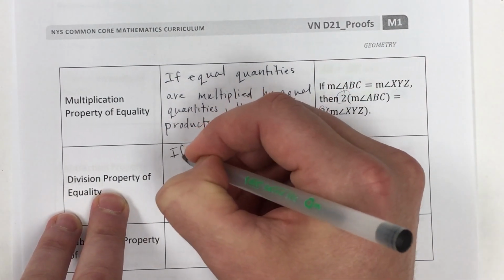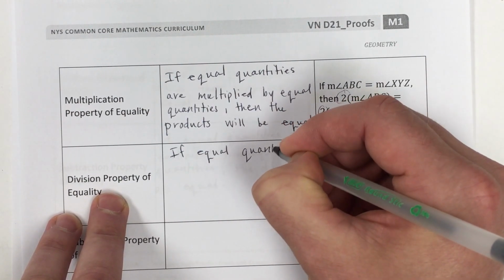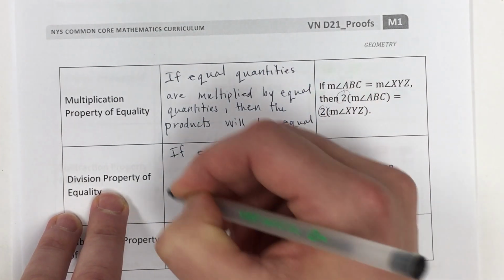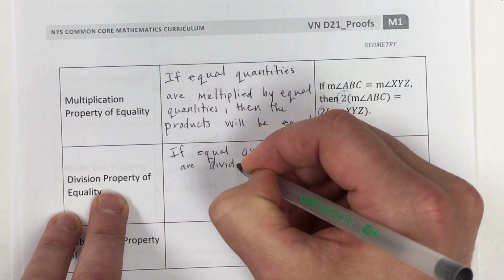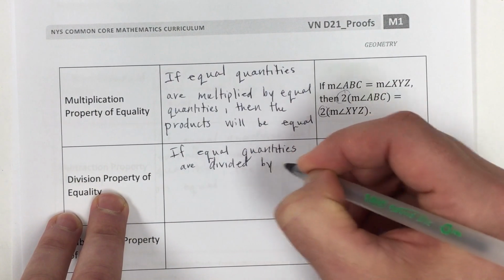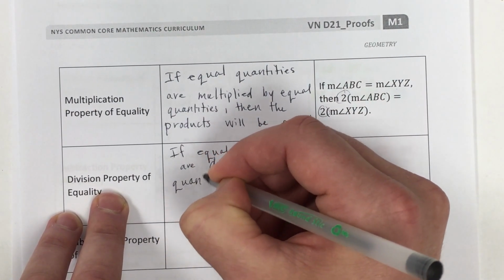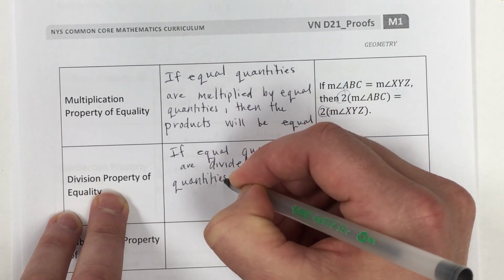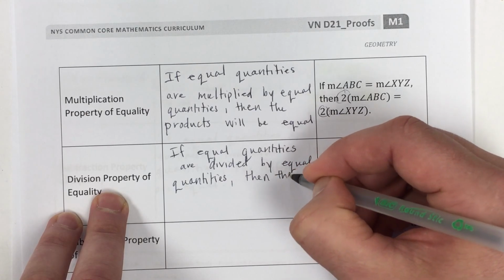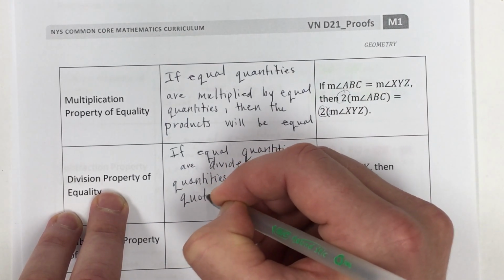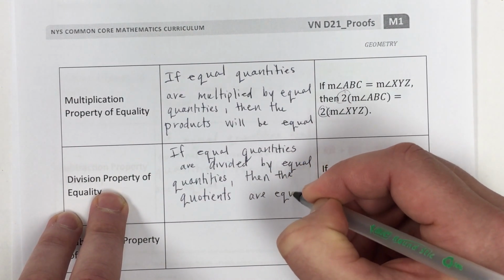Similarly, if equal quantities are divided by equal quantities, then the quotients are equal.